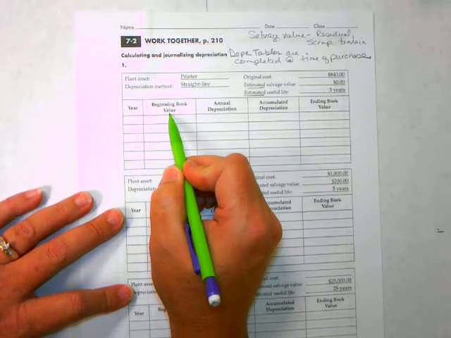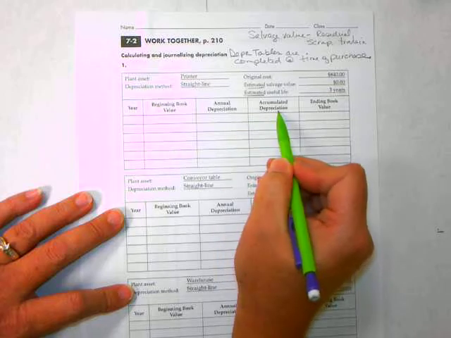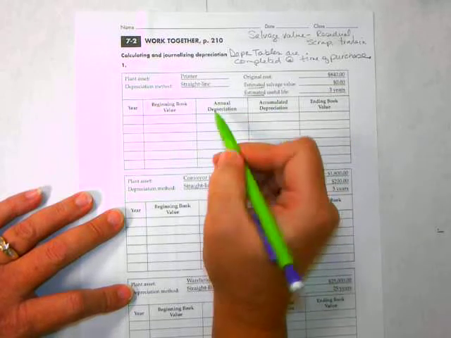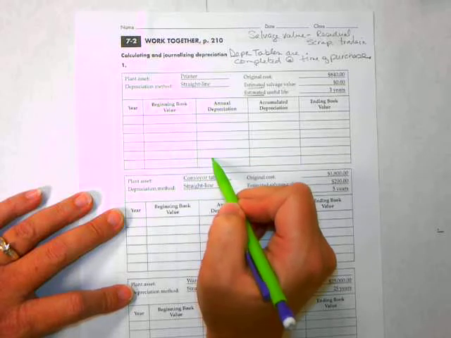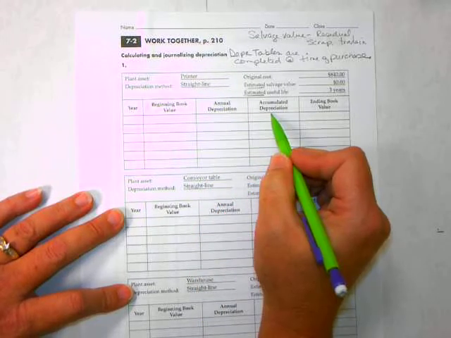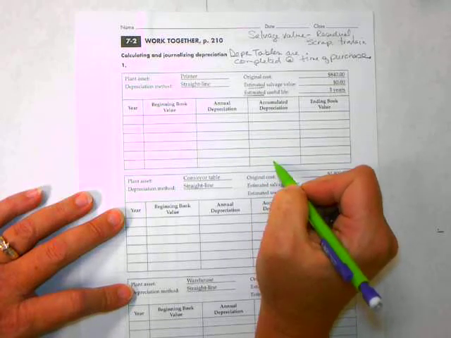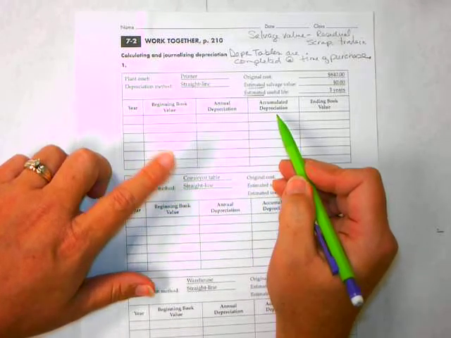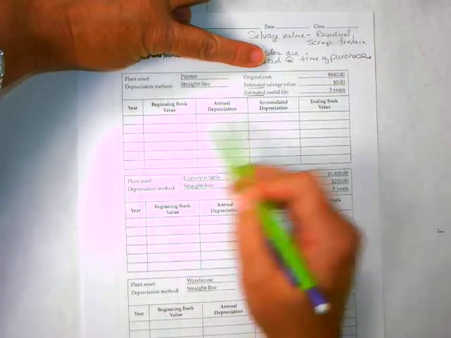Book value is the difference between the cost and the accumulated depreciation. Okay, so we're going to figure out what the depreciation is for each year that we have the asset, and then we're going to keep a running total of that depreciation. Okay, and so the difference between the original cost and the accumulated depreciation is your book value.